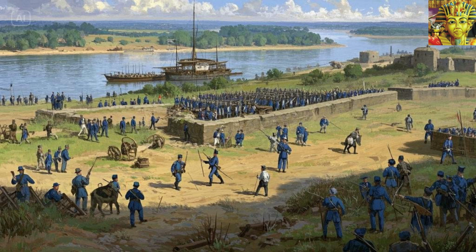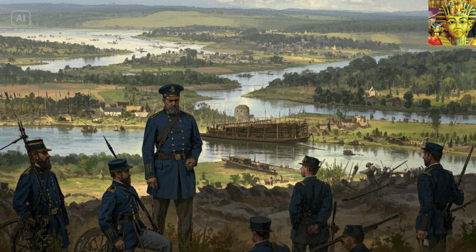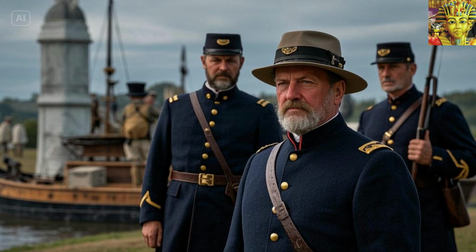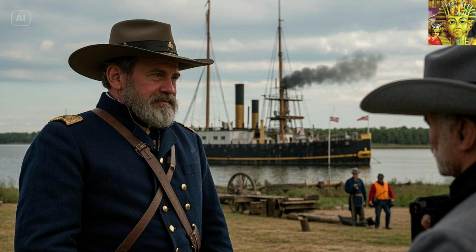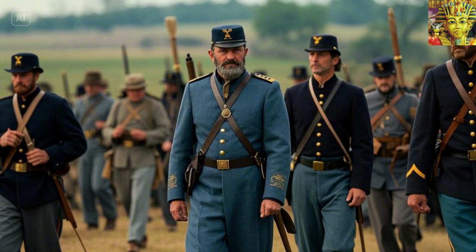With the Navy's support, Grant's army crossed the Mississippi River at Bruinsburg, Mississippi, on April 30, 1863. This crossing was a critical moment in the campaign, as it allowed Grant to move his forces into position to attack Vicksburg from the south. The crossing was executed with precision, and the Union Army quickly established a foothold on the east bank of the river.